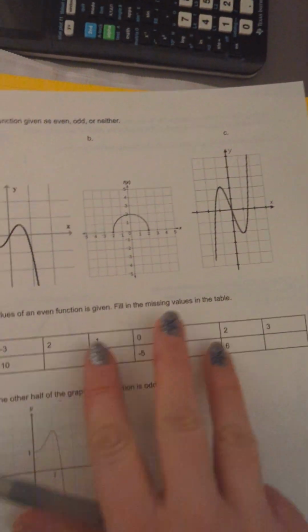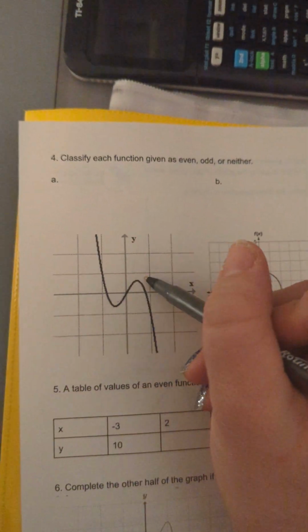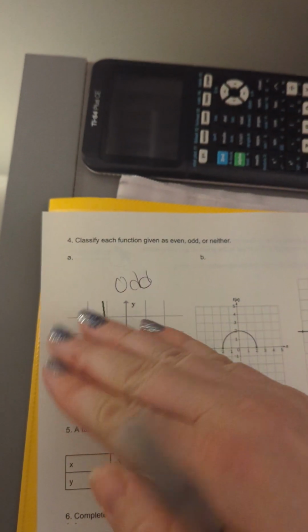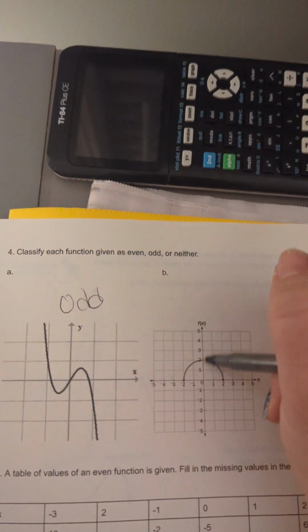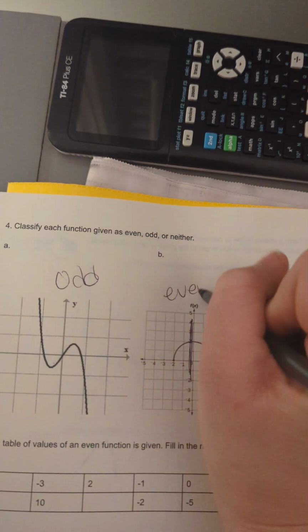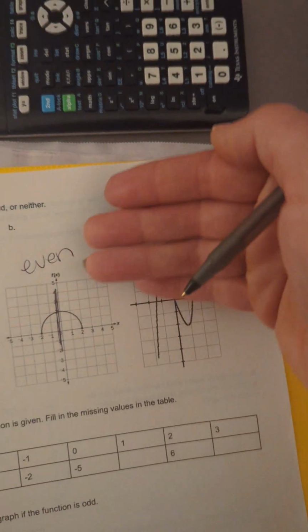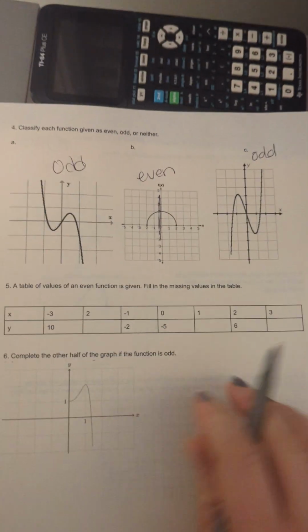Great. Classify as even, odd, or neither. This has odd origin symmetry, so it's odd. If I flip it upside down and then this way, it would overlap itself. This has y-axis symmetry, so it's an even function. And this also appears to be odd, right? If I flipped it upside down and flipped it this way. So this function is also odd.